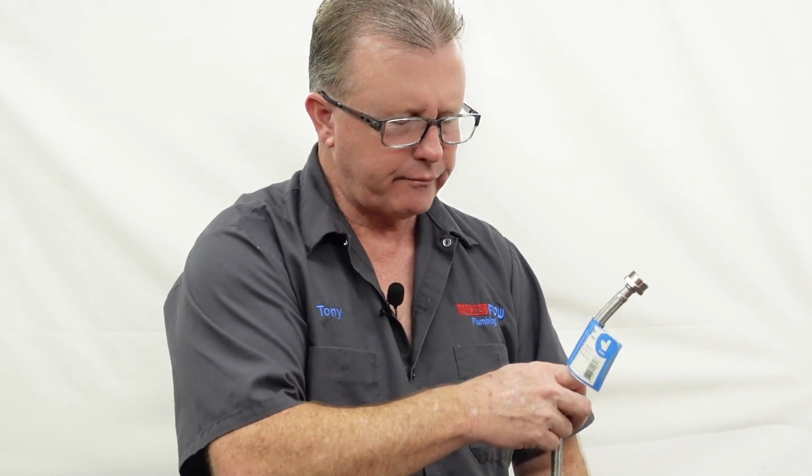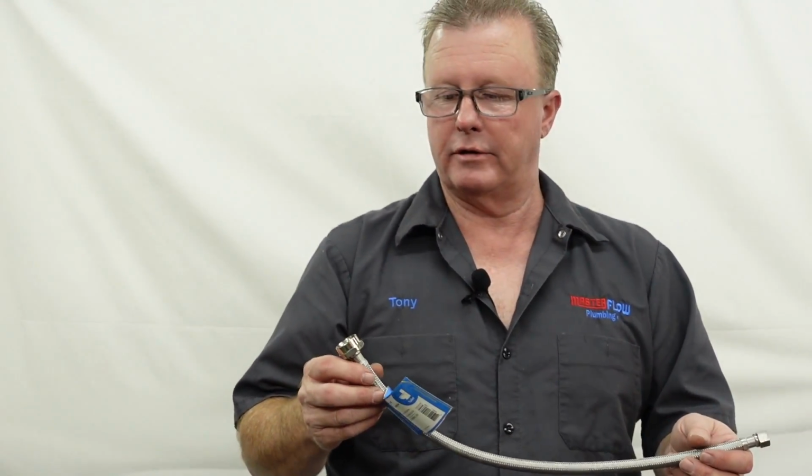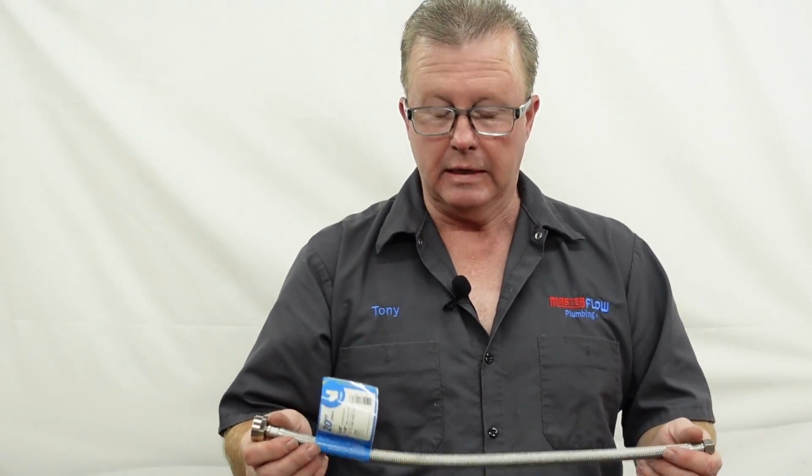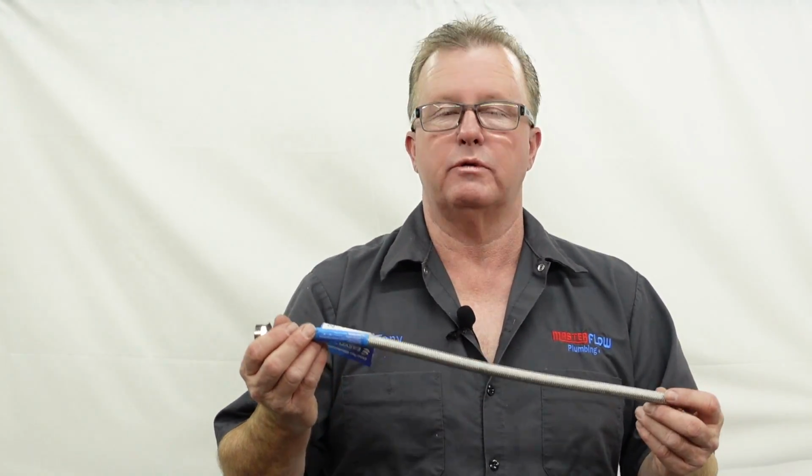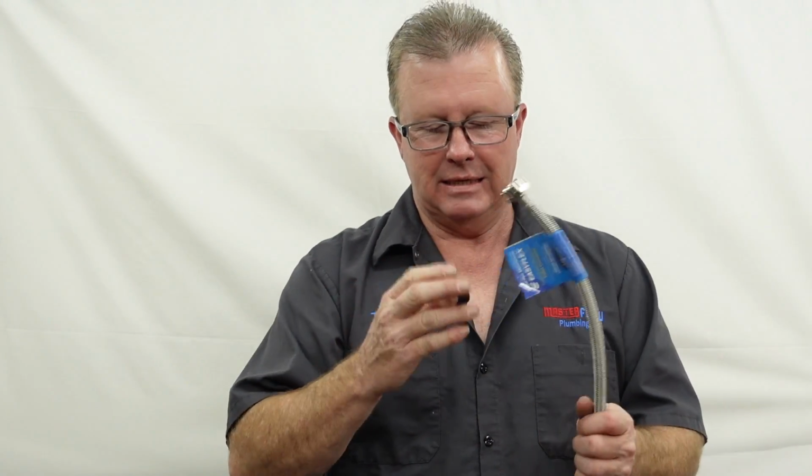The only other thing that I would like to point out to you here is that there is a way to extend these. These come in different lengths. Most common ones are 20-inch, which is what these are. They make them in 12-inch. They make them in, I believe, 18-inch, 24-inch, and I've seen them as long as 36-inch and even 48 inches long. Most of the time, 20-inch is going to cover your needs.